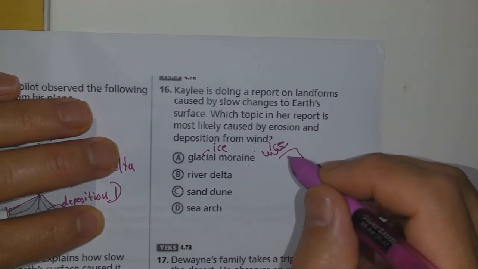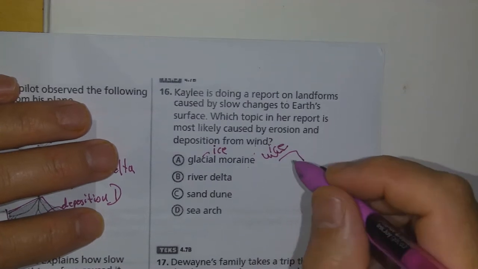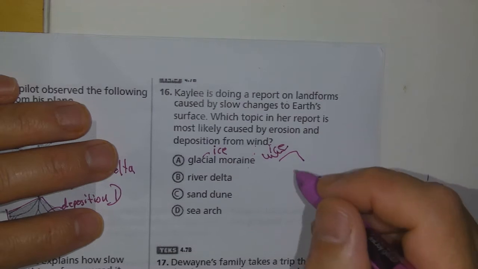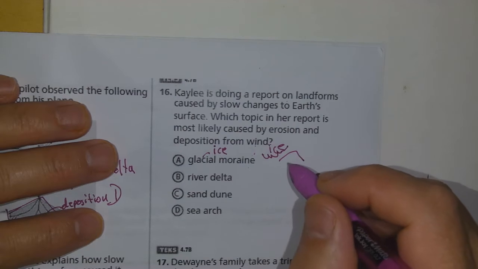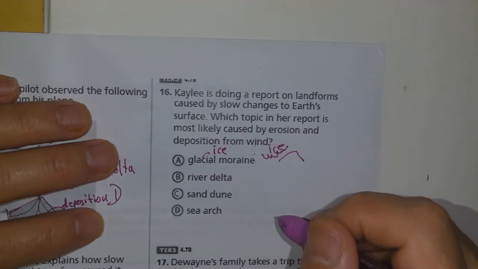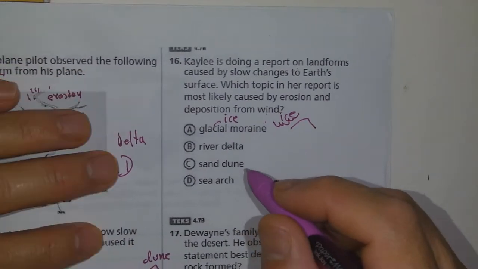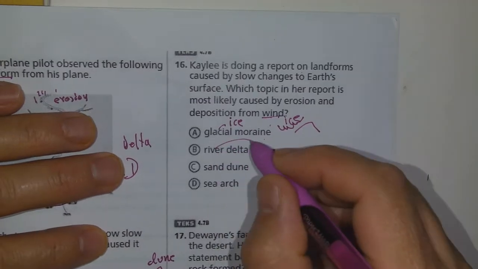The ice melts and the sediment makes a small hill. It can be a kind of big hill also, but most of the time a little hill, made by the ice. Yeah, from the wind. The delta river, this is the water.